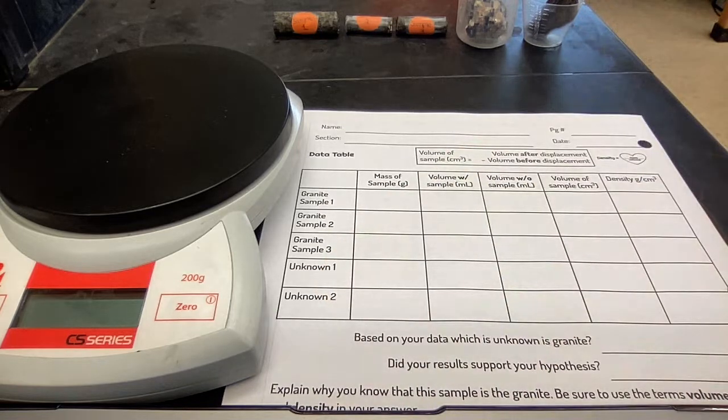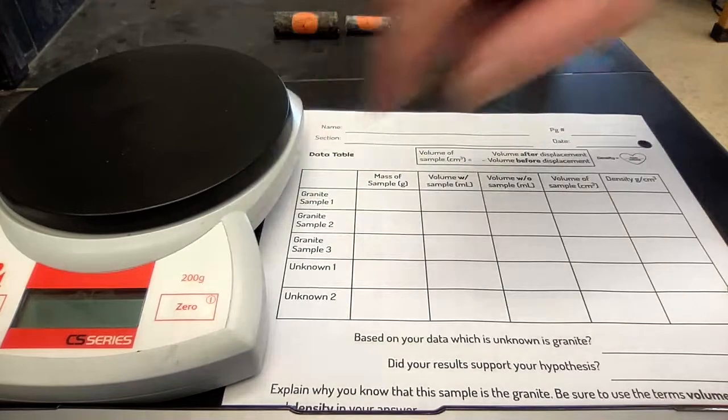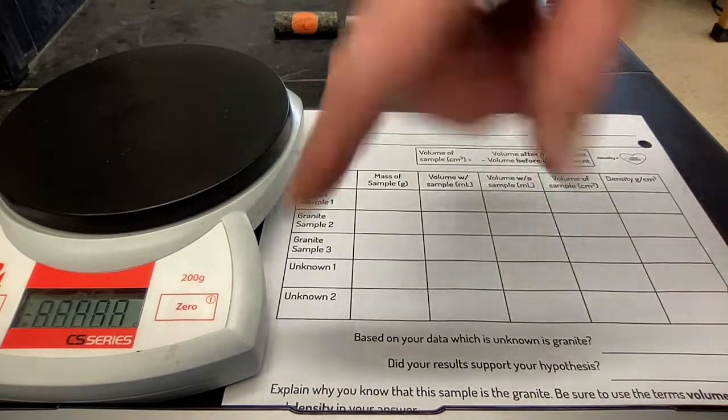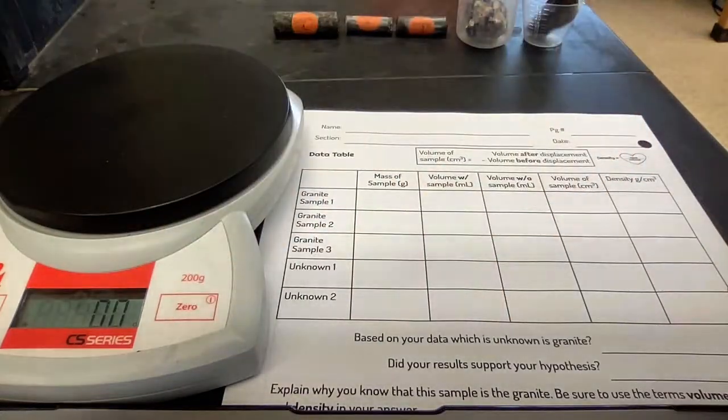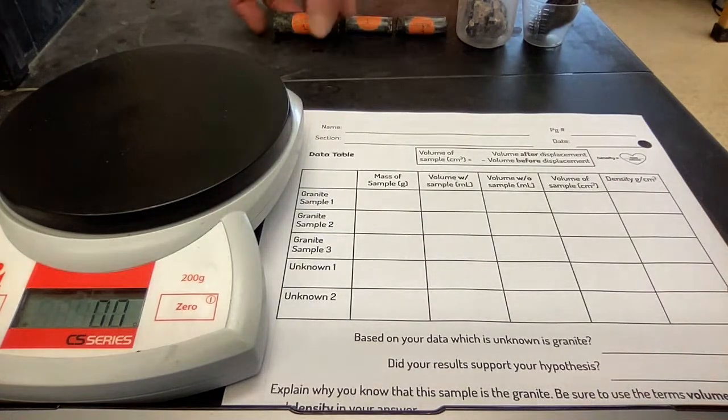Hi, in this video, we're going to try to determine the density of 5 different samples of rock, 3 samples of granite, and 2 unknown rocks to determine if one of the unknowns might be granite. So we're going to start with sample 1.